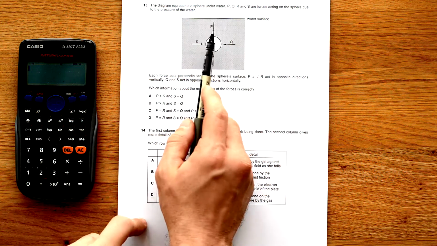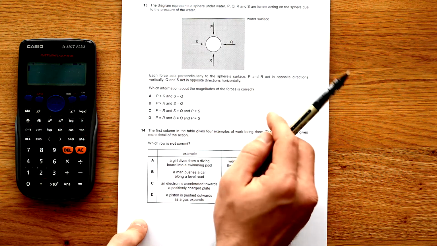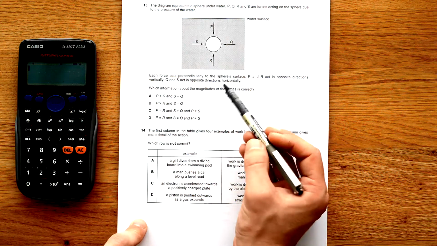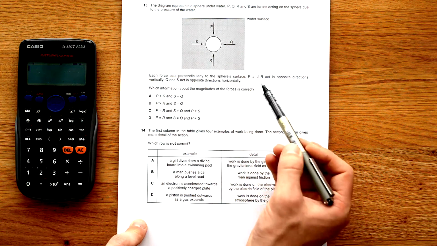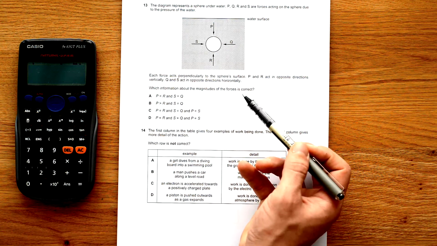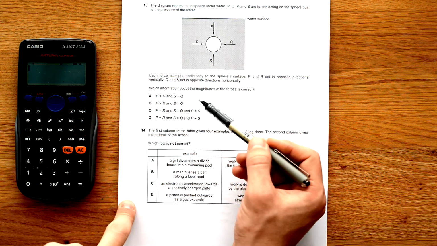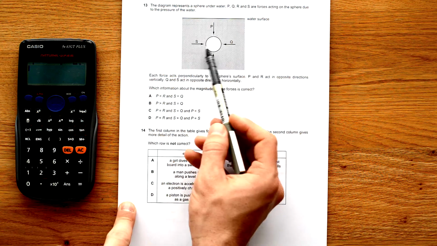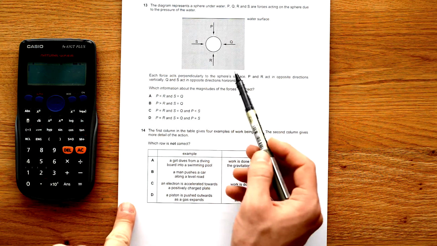13. The diagram represents a sphere underwater. P, Q, R, S are forces acting on a sphere due to pressure of water. Each force acts perpendicularly to the sphere's surface. P and R act in opposite directions. Which information about the magnitudes of the forces is correct? Well, we know S and Q are going to be equal, fine, because they're on the same level, as it were. But what about P and R?